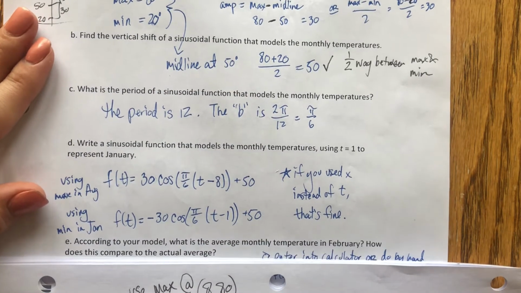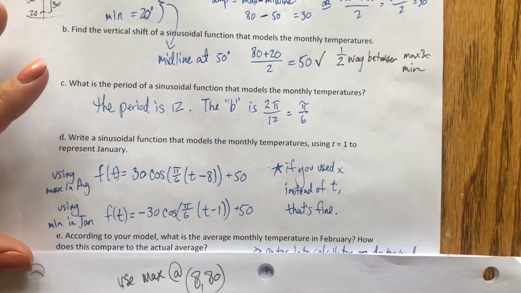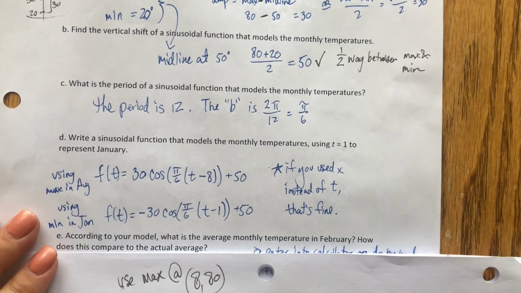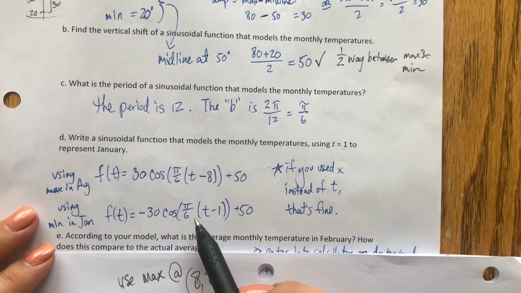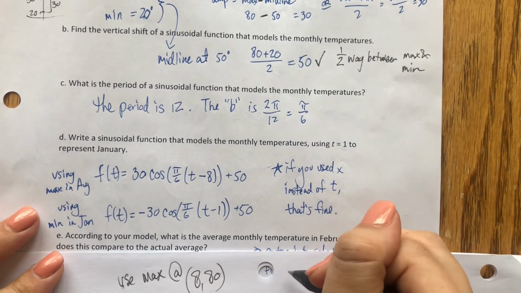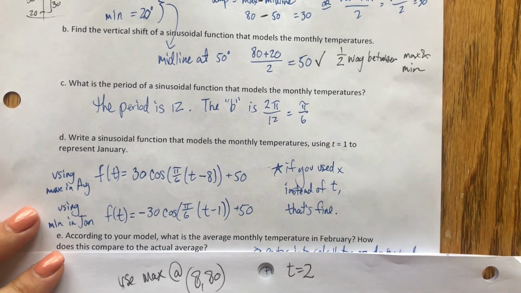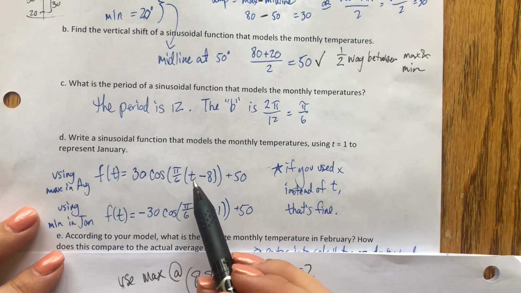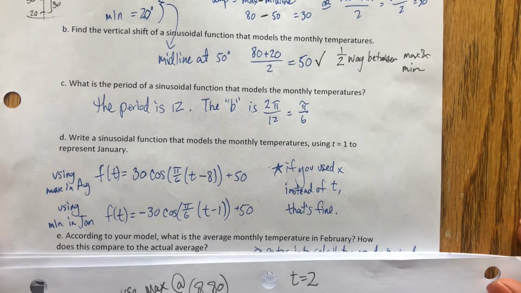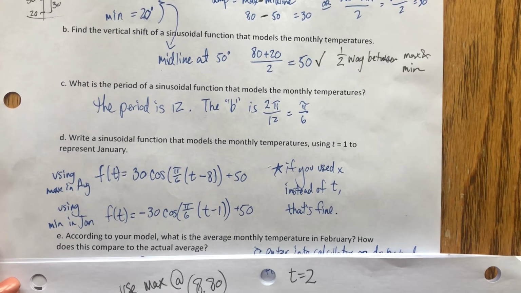Last question. According to this model, what is the average monthly temperature in February? How does this compare to the actual average? You can use either of these; they'll get you the same thing. February is 2, so you're going to plug in 2 for t. I'm going to demonstrate using the first one. You actually don't need a calculator. I'll allow you to use one, but make sure it's in radian mode. You can totally evaluate this solo. Go ahead, plug in t is 2, and what's the average monthly temperature? Go.